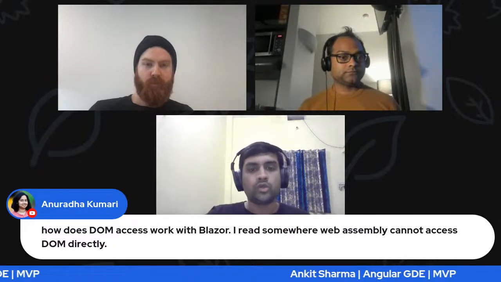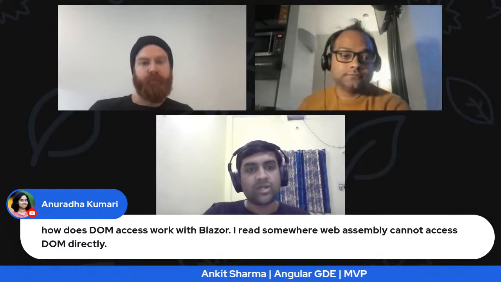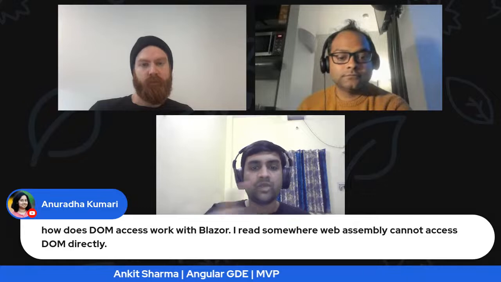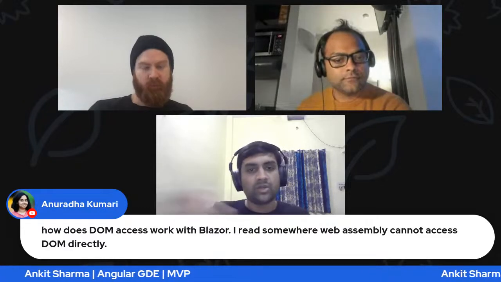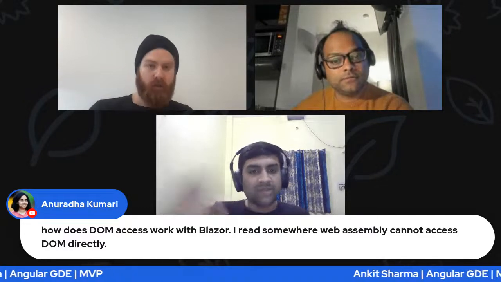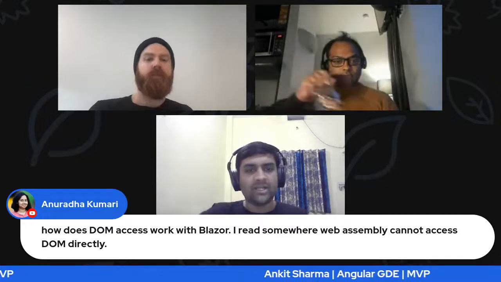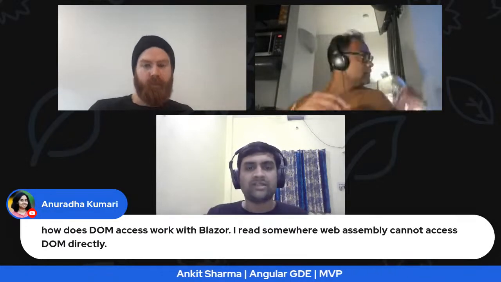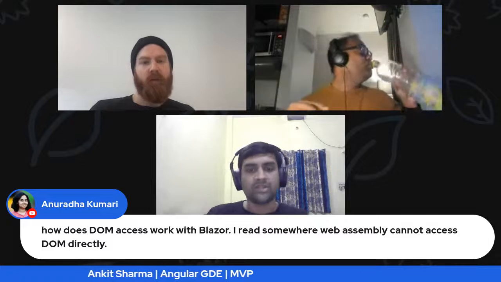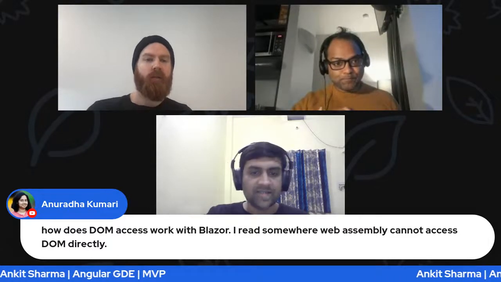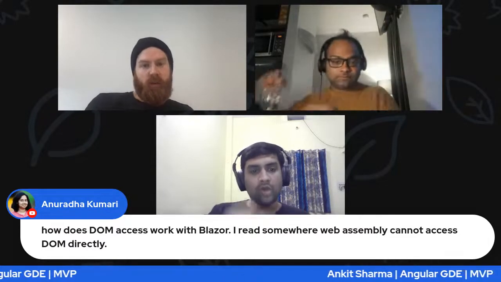Blazor still allows you to do DOM manipulation by JavaScript. You can write JavaScript code, but you can execute it from C#. You can call those functions, you can pass your arguments, you can receive some arguments. All those things can happen via JavaScript interoperability. That is called JavaScript interop. And also, as Anuradha is asking, how DOM access actually works.